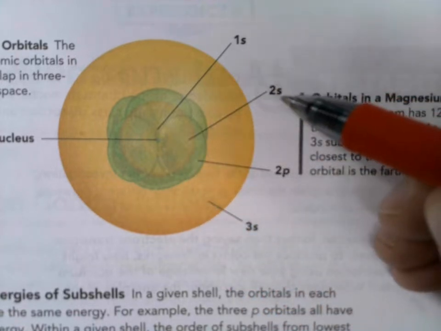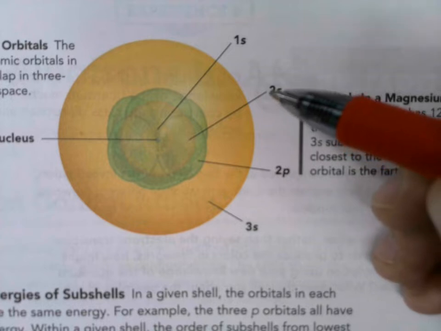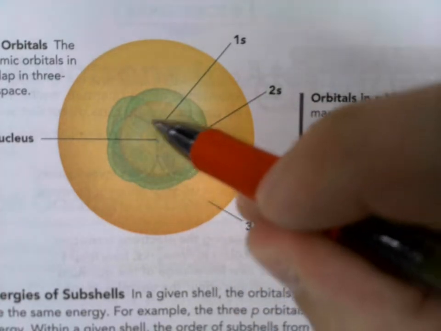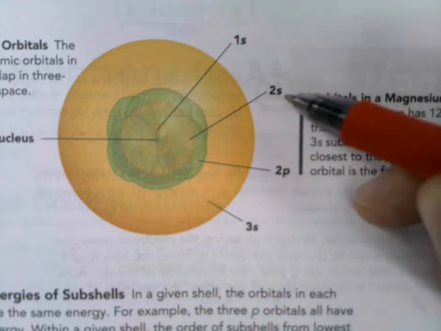And then we're going to go to the second energy level. And the second energy level has an S and P orbitals. So we'll put 2 electrons in the S, the 2s, which is a little bit bigger than the first energy level. It's going out further. It's this shape for this 2s. And you can put 2 electrons in there.